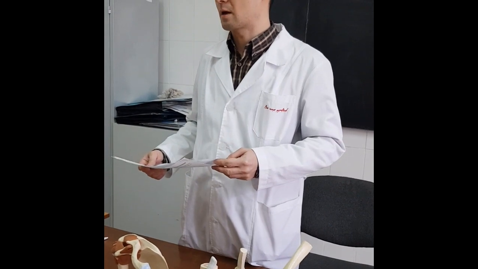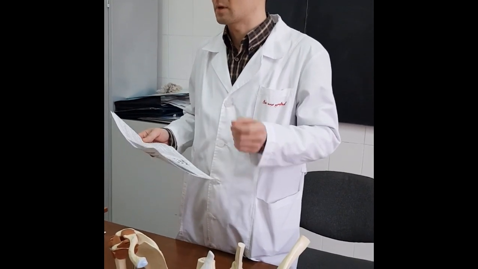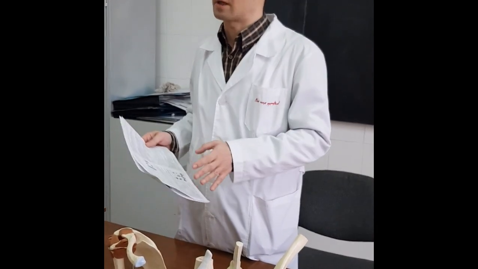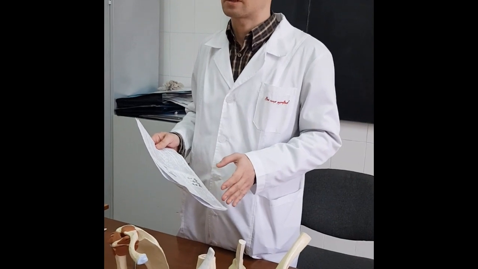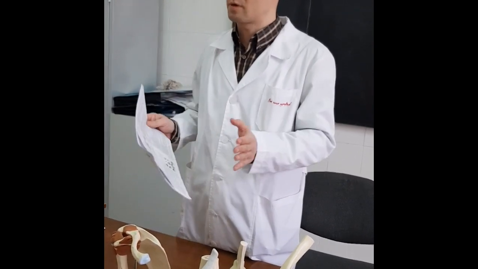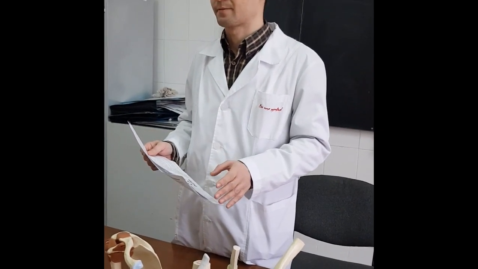Synarthrosis is connections of bones without any movements. No movement, it's the main feature. Secondary, diarthrosis, it's movable connections. And hemiarthrosis, it's just something between these types. Just a little bit of movement may be possible.